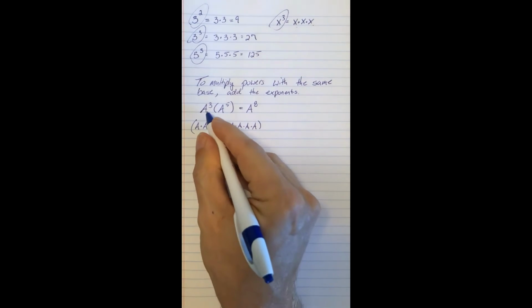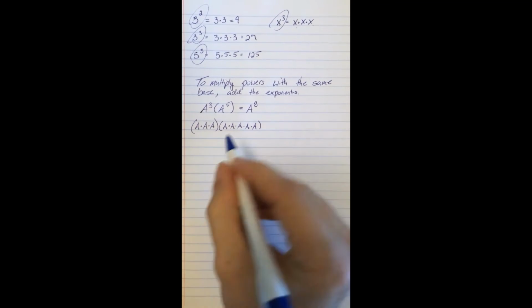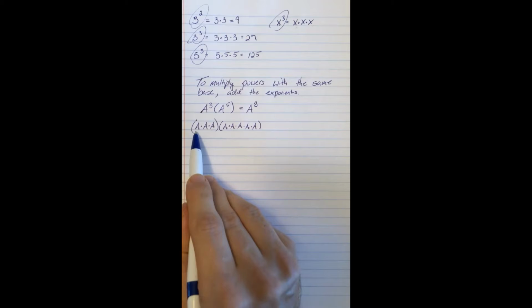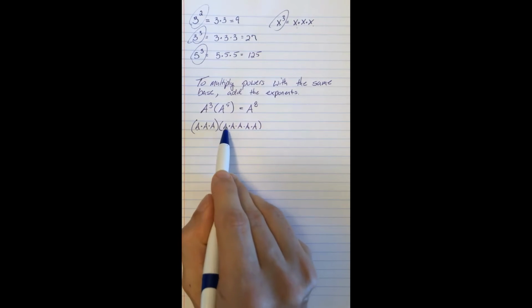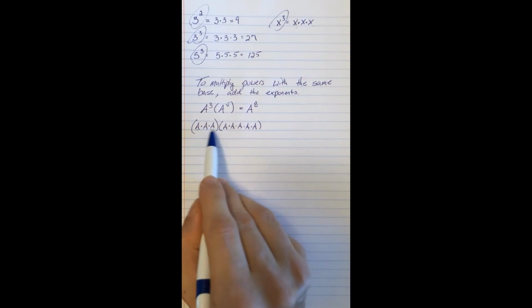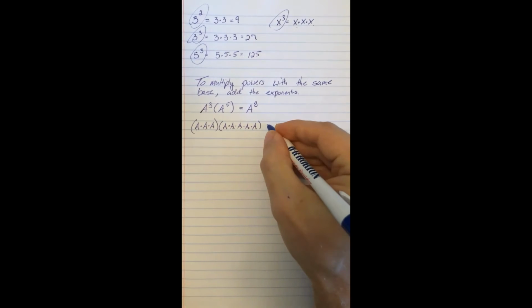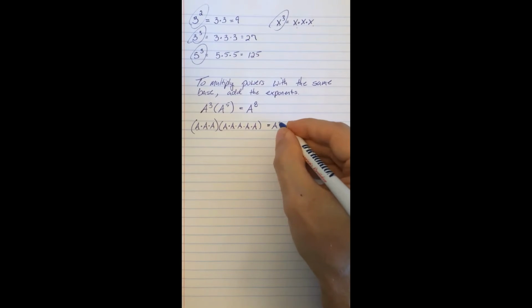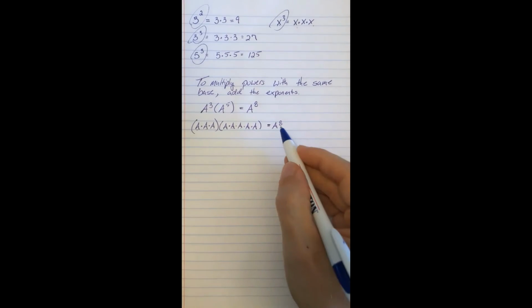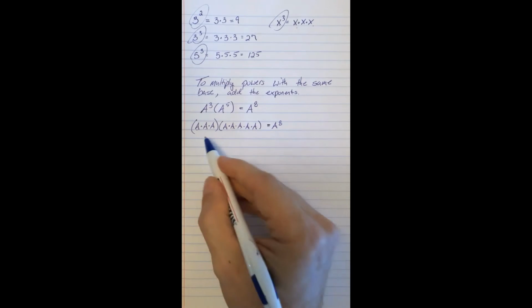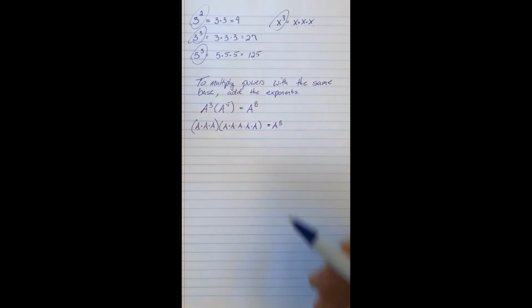So here we have the 3 a's from here, we have the 5 a's from here. When we add these together, 1, 2, 3, 4, 5, 6, 7, 8, I have 8 a's multiplied in total. That's why this is a to the 8th. That's why we add them up. This number tells you how many a's you have in a multiplication problem.